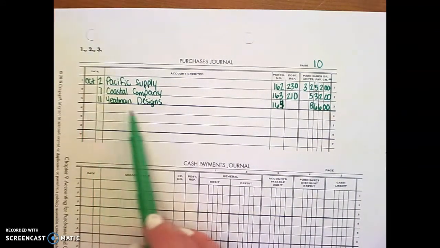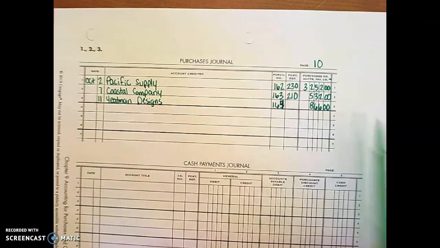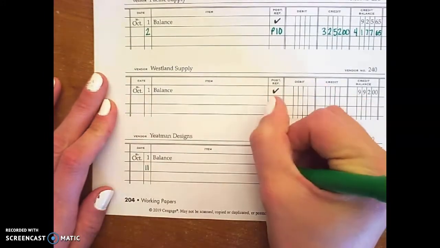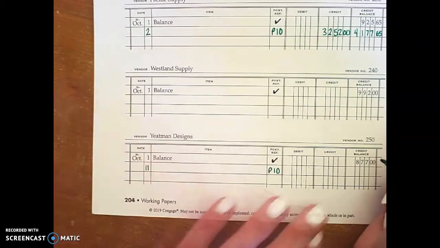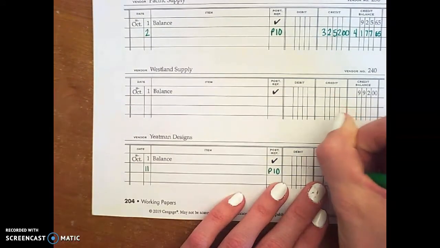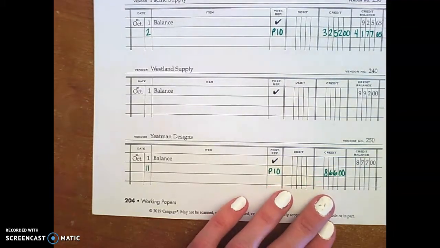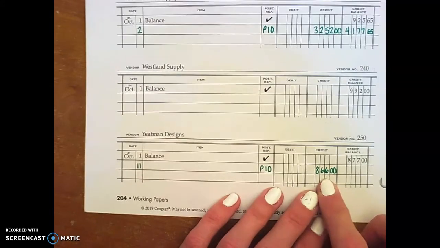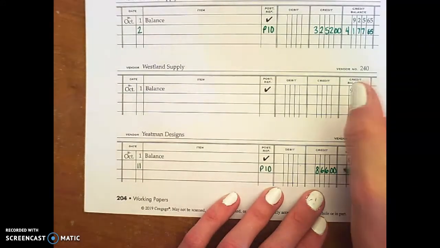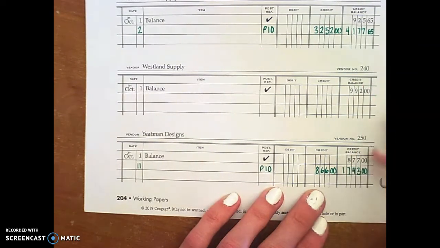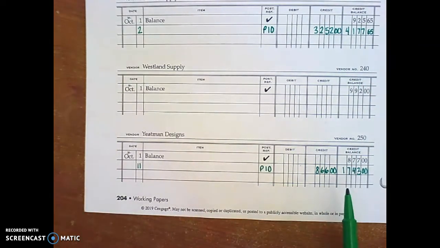11th for Yeatman Designs. This was for $866. So that was the 11th. If I go down here to Yeatman Designs, 11. This was from the Purchases Journal, page 10. And this was a credit for $866. So my credit balance of $877 plus the $866, I will have an ending credit balance of $1,743. And that's all filled in completely, as it should be.